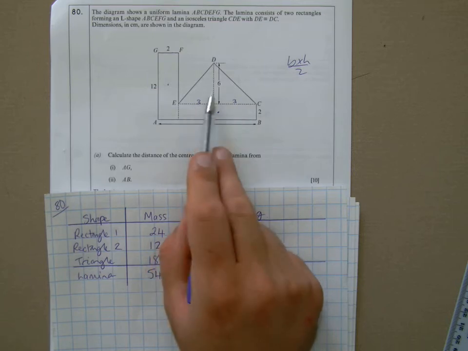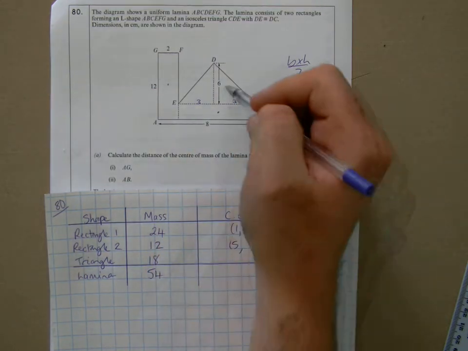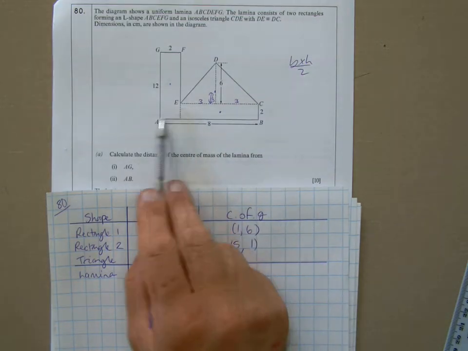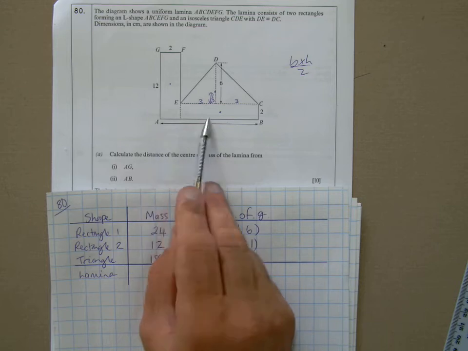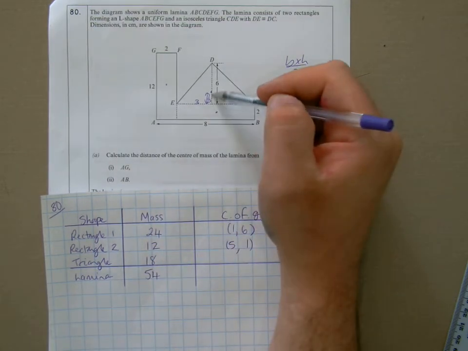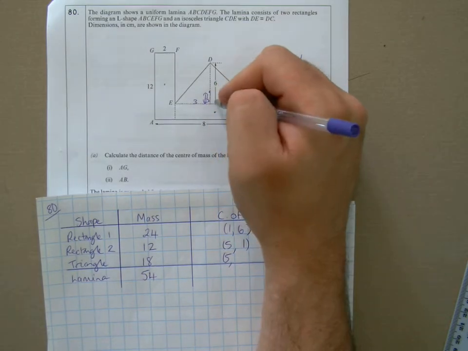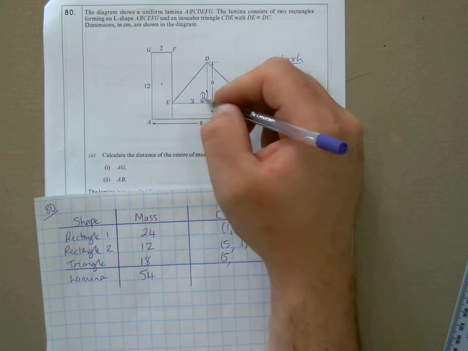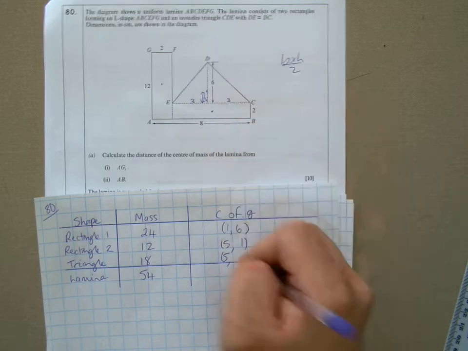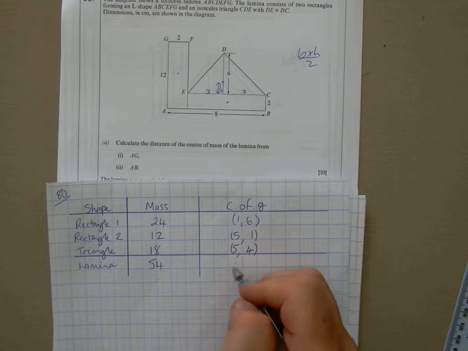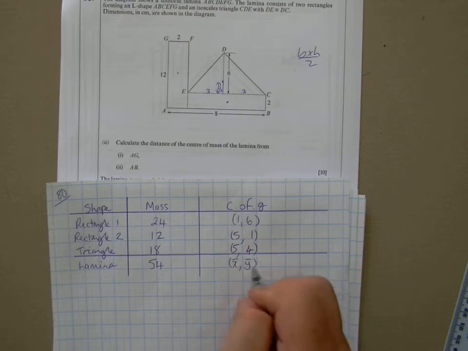So to get to the centre of mass of the triangle, if it's an isosceles triangle, remember it's just 1/3 up, 1/3 of that height. So we're going to go across that distance there, which will be 5, because 2 and 3 make 5, and then 1/3 of this height of the triangle. 1/3 of 6 is 2, so it'll be 2 up from there, plus that 2 here, so that gives me 4. So then I've got the centres of gravity for all of these, and then I'm going to find the centre of gravity for the combined lamina, x bar, y bar.